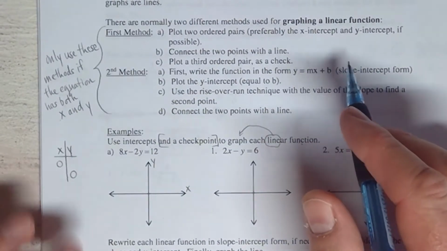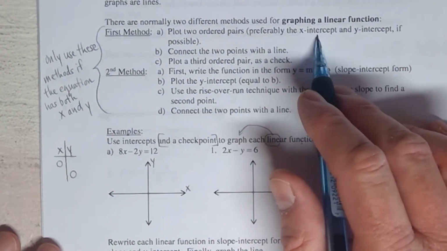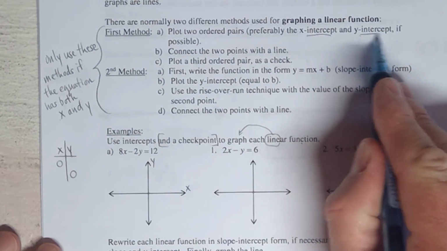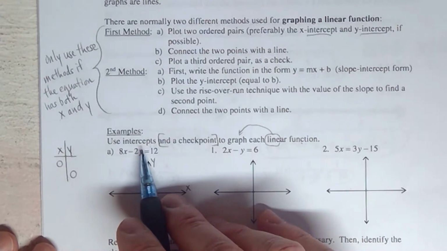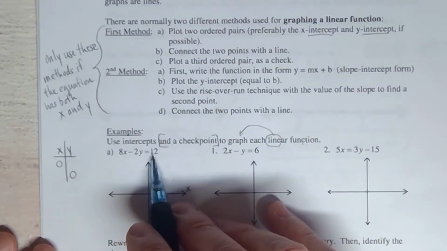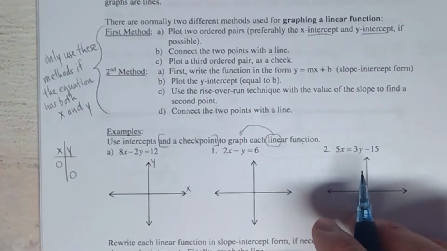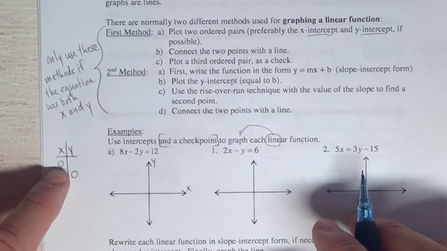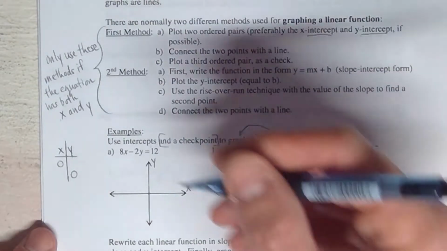It says to plot two ordered pairs, and usually it's going to be the intercepts, like it says here. It doesn't always have to be, but here they ask for that, so we're going to do that. But the way you plot these ordered pairs from the equation, usually, and certainly with the first method, is you plug a number into one of the variables, and then you solve for the other variable by getting the other variable by itself. In this case, we're going to plug in 0, but that's what you do.